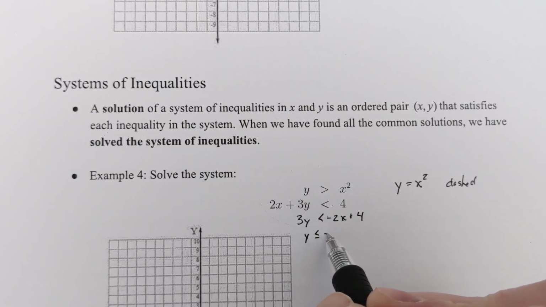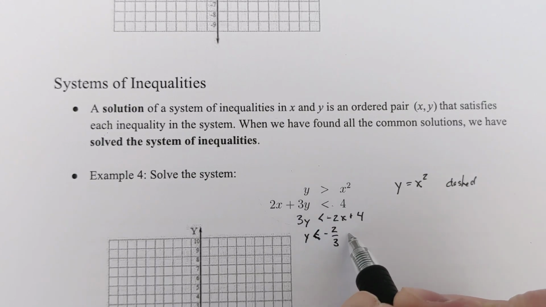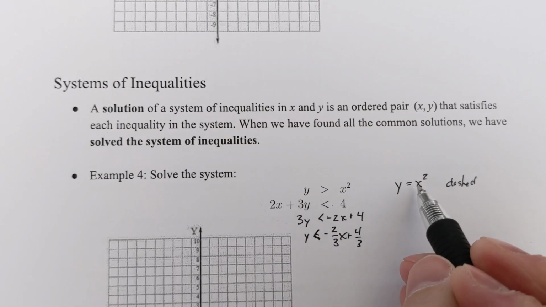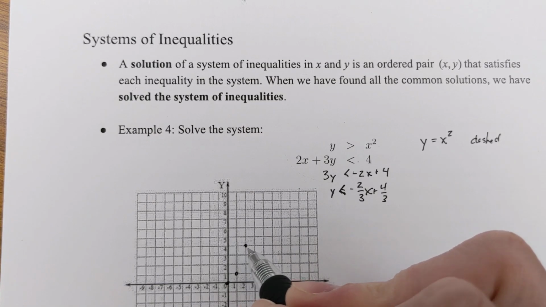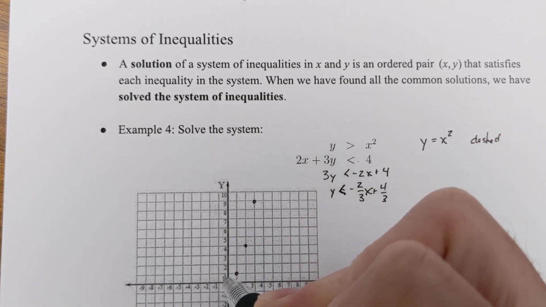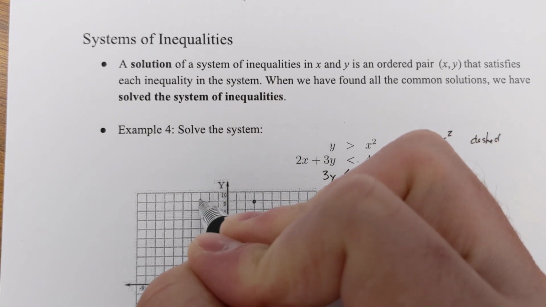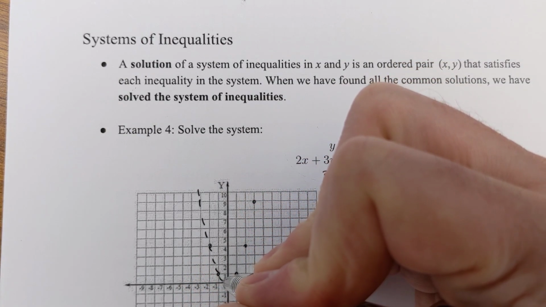So y less than -2/3 plus 4/3 x. All right, so y equals x squared is a parabola. So it looks like this. And you could do a t-table to find this. It's going to be a dashed line, however, because it does not have the or equal to bar.